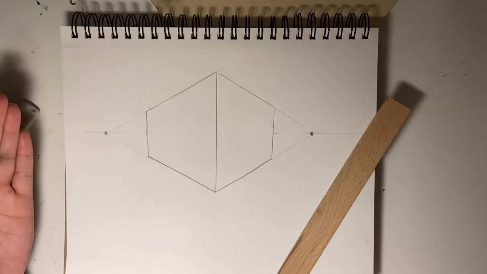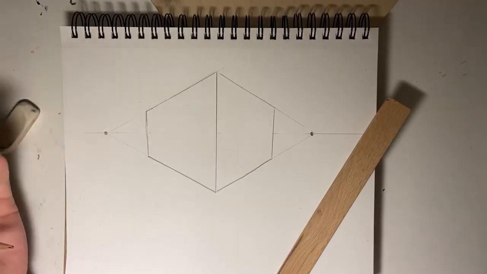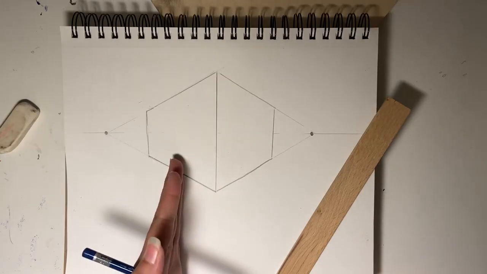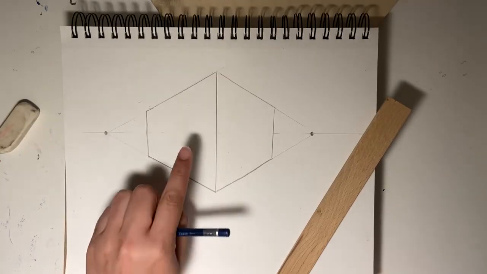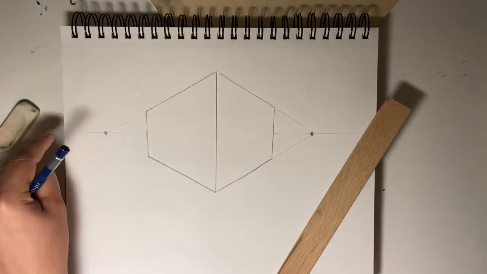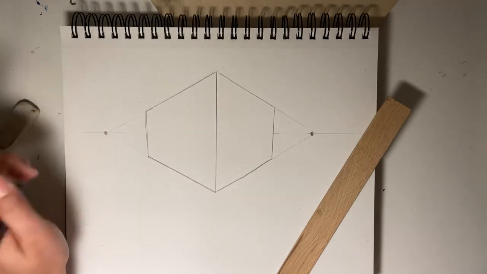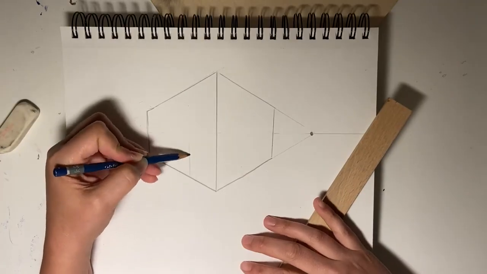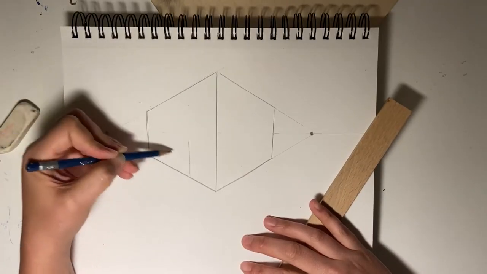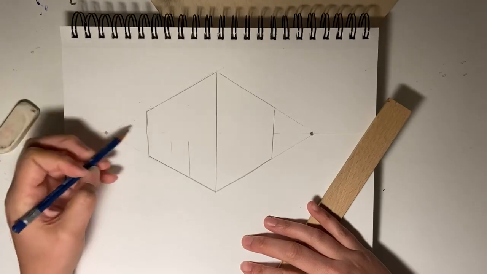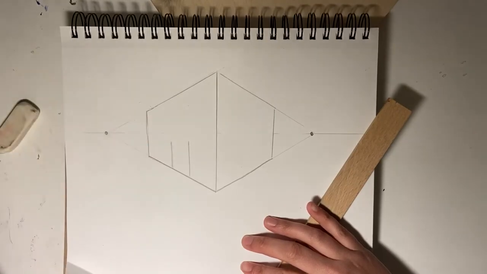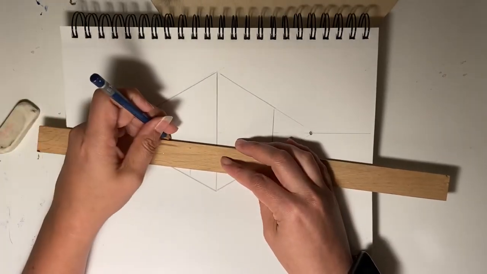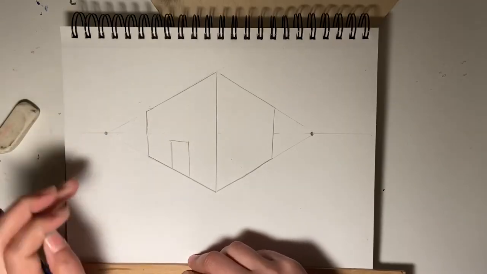And then any details that we want to put into this building, any lines that are meant to be vertical lines are always going to be vertical lines. That's never going to change. But any lines that are supposed to be horizontal will point to the appropriate vanishing point. So like if I want to have a door right here, let's say it's right here. The sides of my door are going to stay vertical, but the top and the bottom are going to point to the vanishing point. So it'll be a slight angle there.